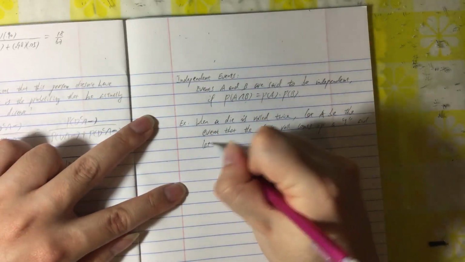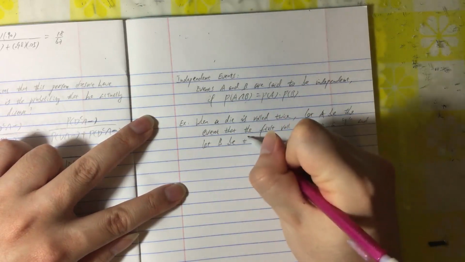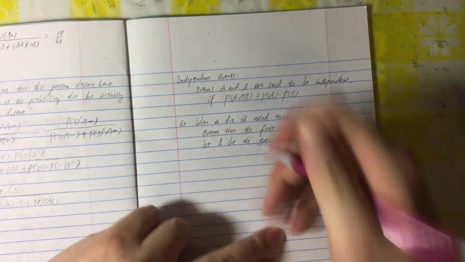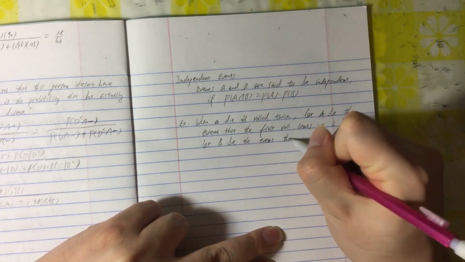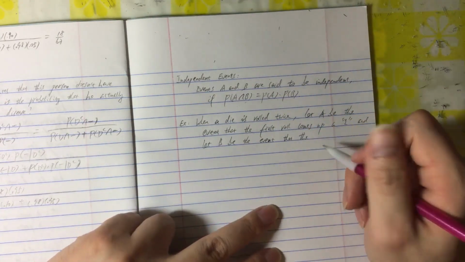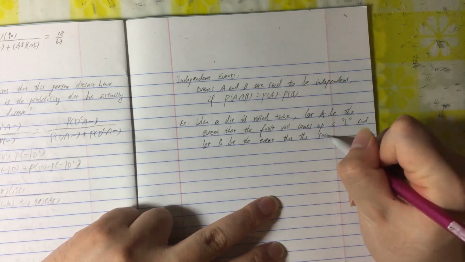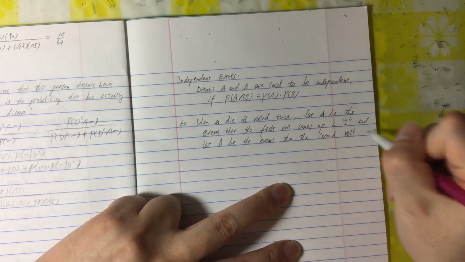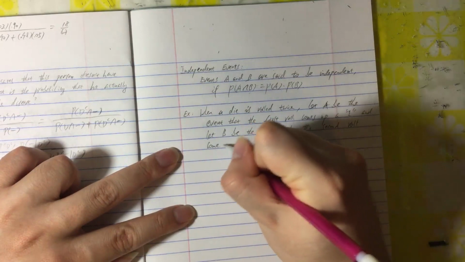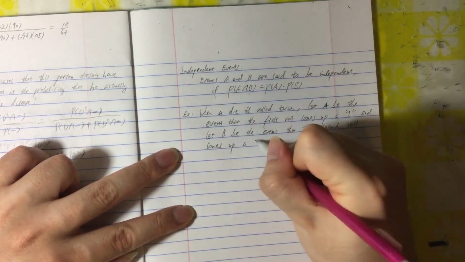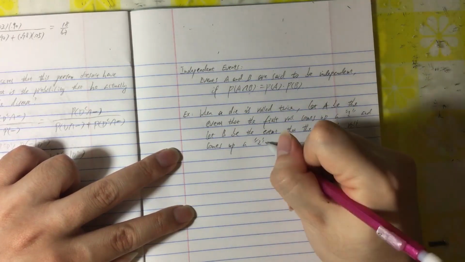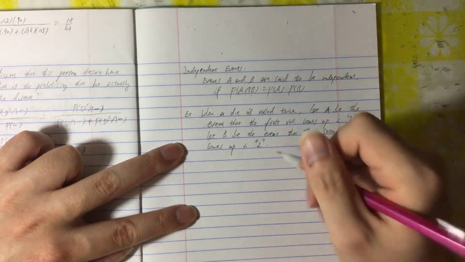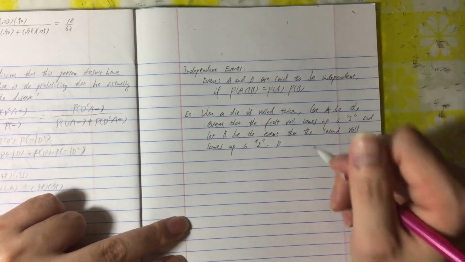And let B be the event that the second roll comes up a 2. Determine whether events A and B are independent.